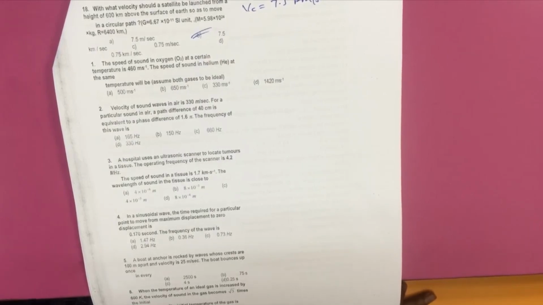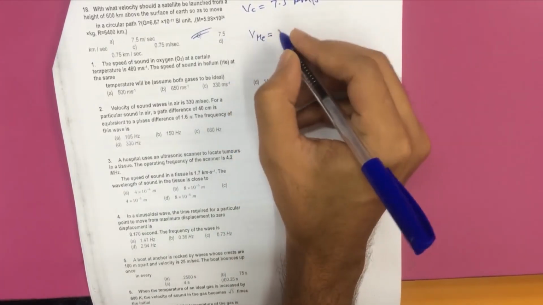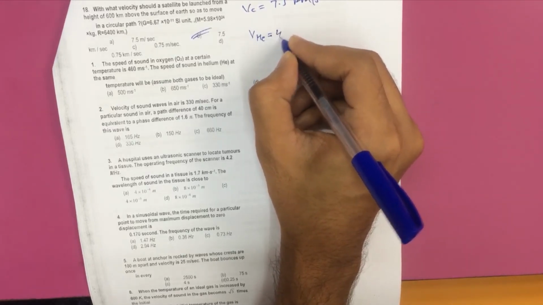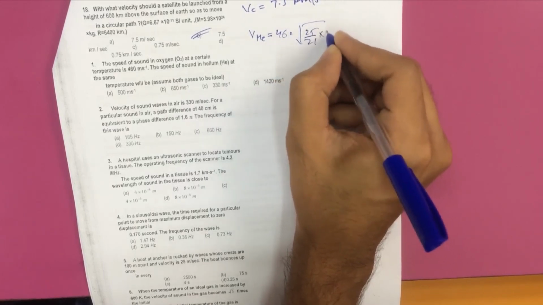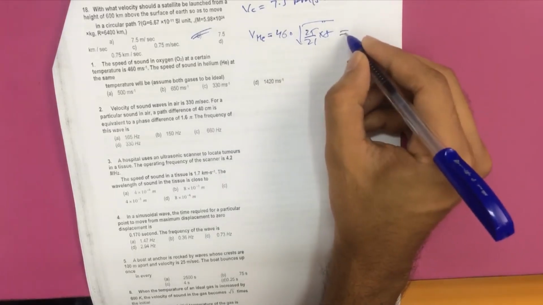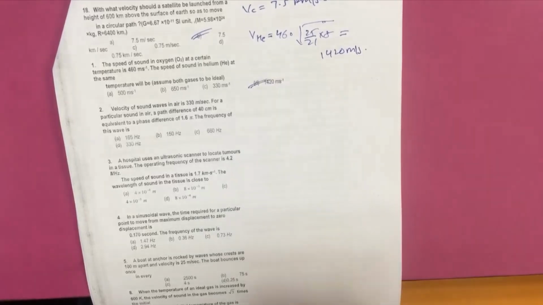Next question. The speed of sound in oxygen at a certain temperature is 460 meters per second. The speed of sound in helium at the same temperature will be. So velocity in helium will be velocity of sound in oxygen, that is 460 multiplied by 25 by 21 into 8, which would give the answer to be 1420 meters per second. That is option D would be your correct answer.